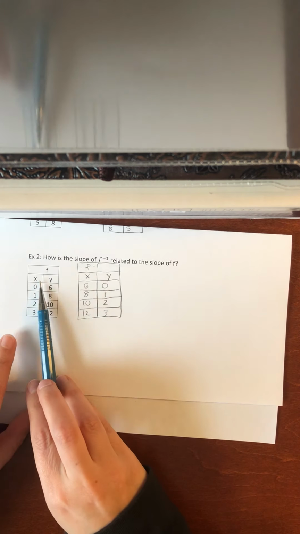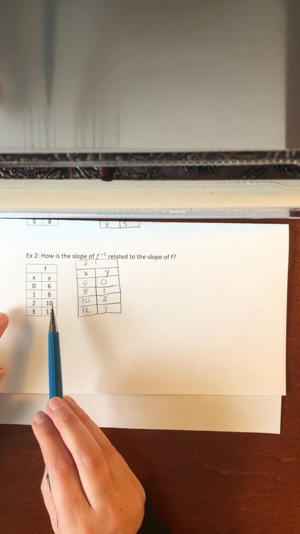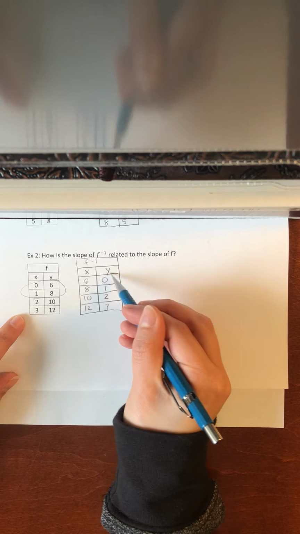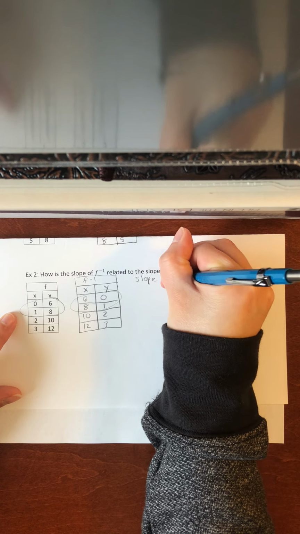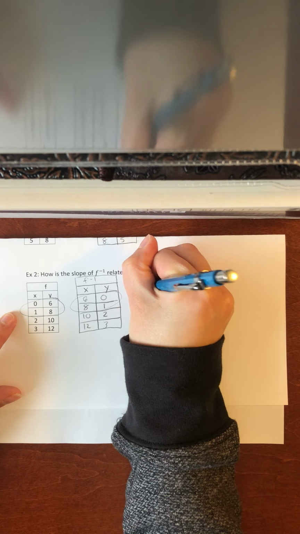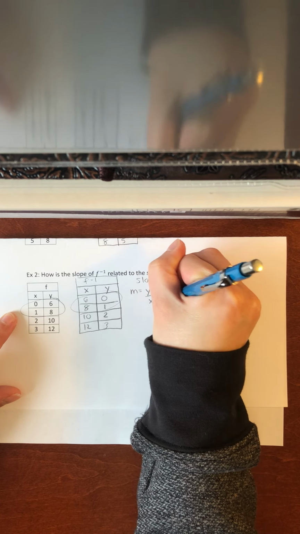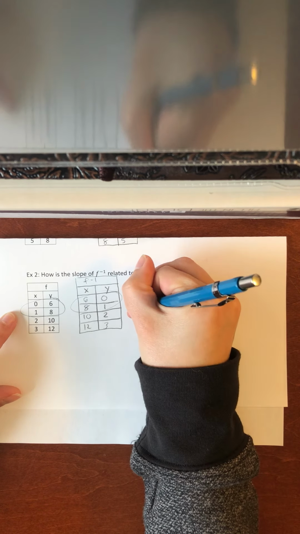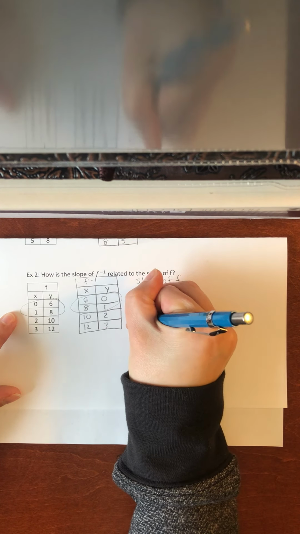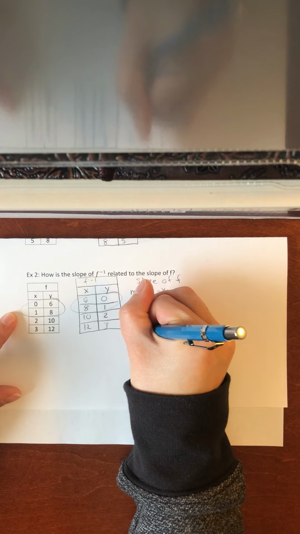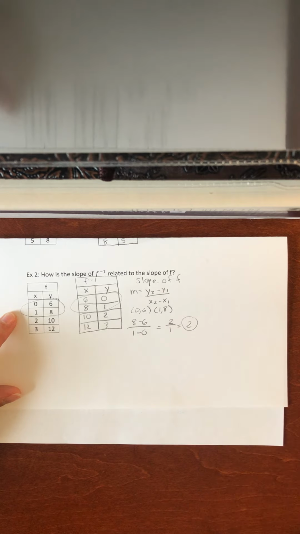I'm going to find the slope for f, and then I'm going to find the slope of the inverse function. So you could pick any 2 points you want in this table to find the slope. I'm just going to pick the first 2 points for both of these to keep it simple. So if I'm doing the slope of f, remember slope formula is m equals y2 minus y1 over x2 minus x1. My points are 0, 6, and 1, 8. That's what I'm choosing. So 8 minus 6 over 1 minus 0. That's 2 over 1, which is just 2.